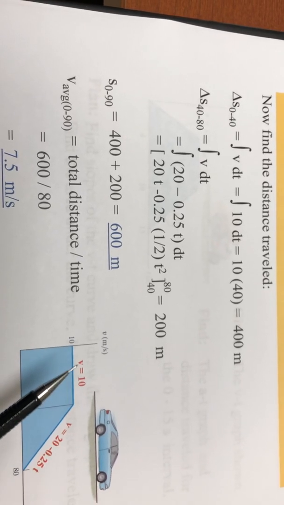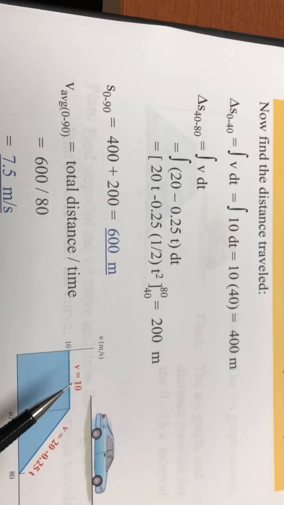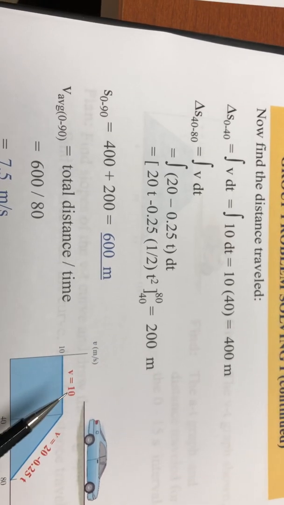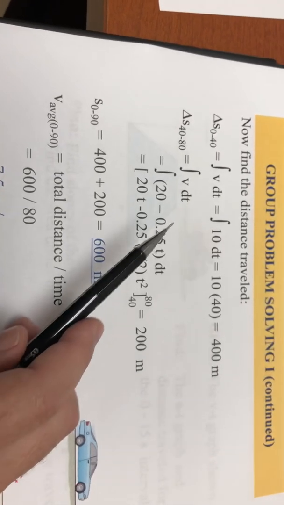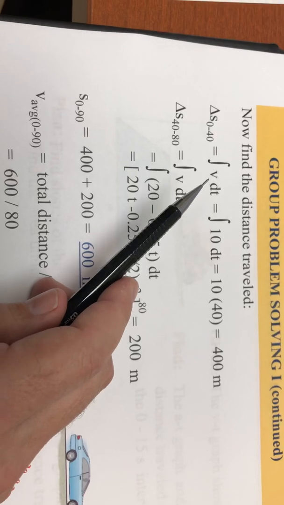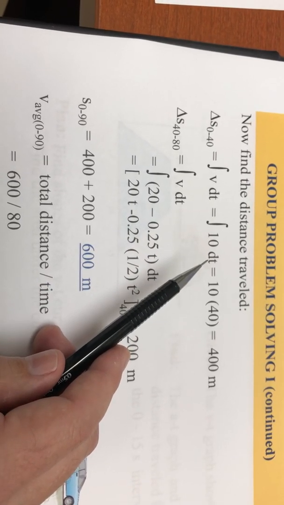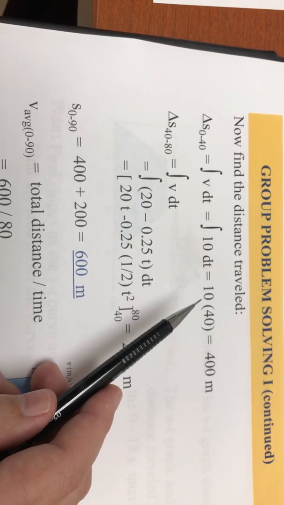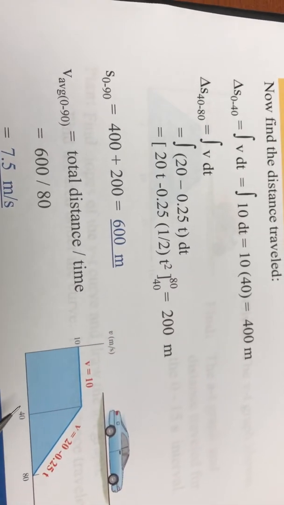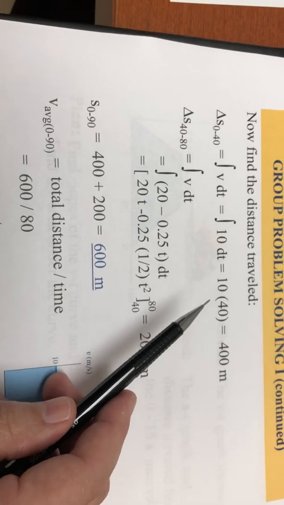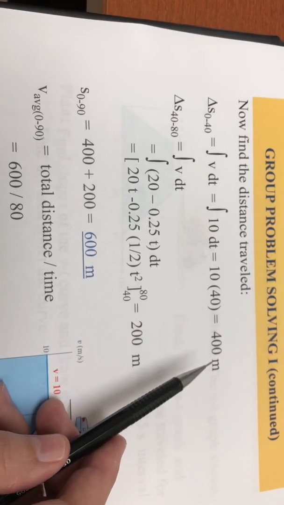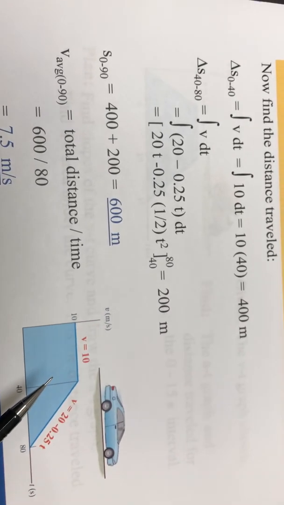In this case, we also have an equation. This says that the velocity in this region is equal to 10. Okay, so what we're going to do is integrate the velocity over time here. So we have the integral of 10 dt, which in this case is just 10 over this time period of 0 to 40 seconds. 10 times 40 minus 0 is 400. So these check out pretty well.